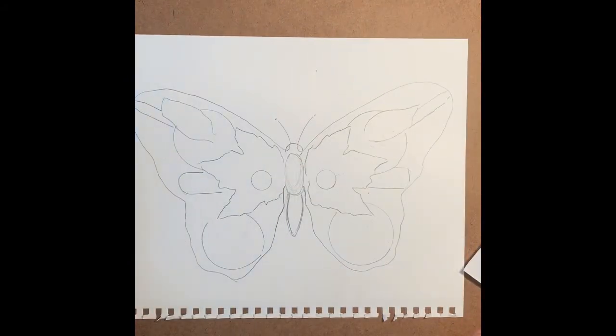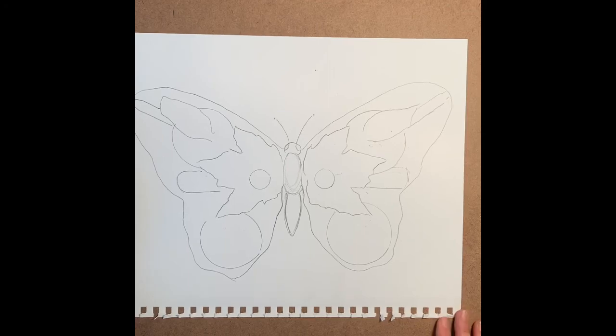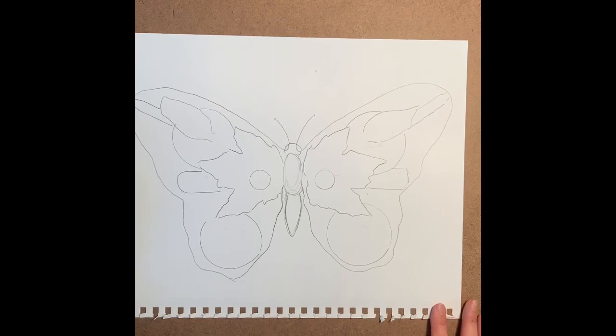Okay, now I have some drawn shapes on my butterfly, and then all I have to do now is think about what kind of colors I want to use. You can use mixed media if you want to use marker or crayon. If you have watercolor, you can use that. So this is just an idea for you to maybe go on a scavenger hunt, find some shapes that might look good for your symmetrical butterfly image, and go from there and see what kind of beautiful creation you can make.